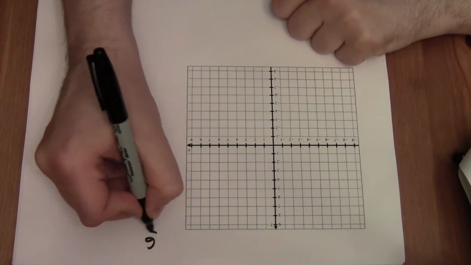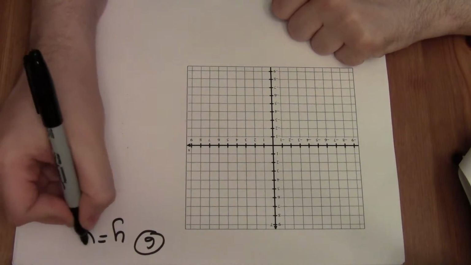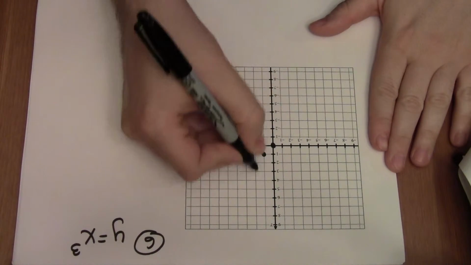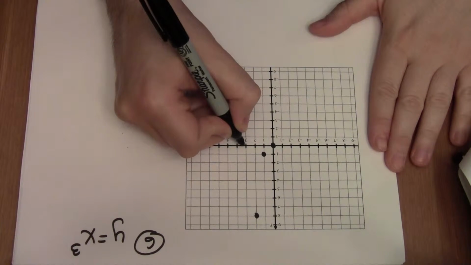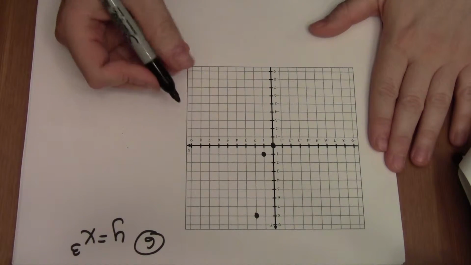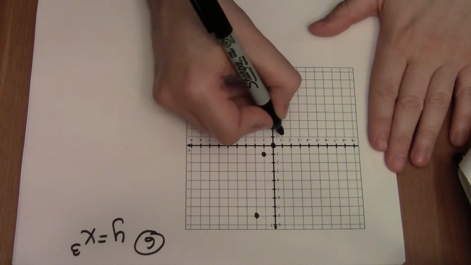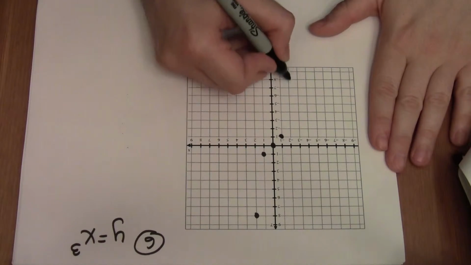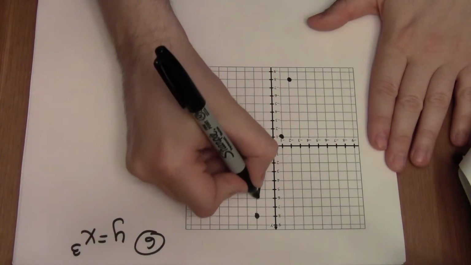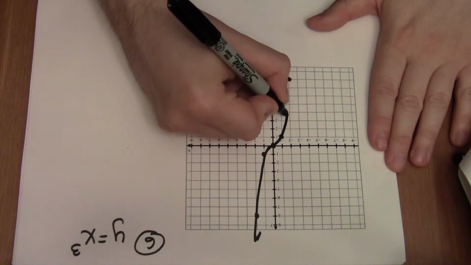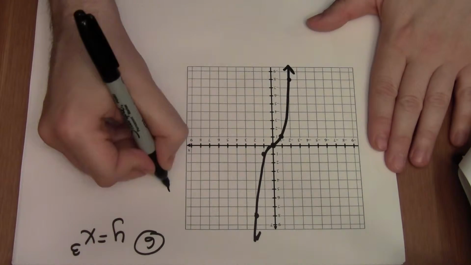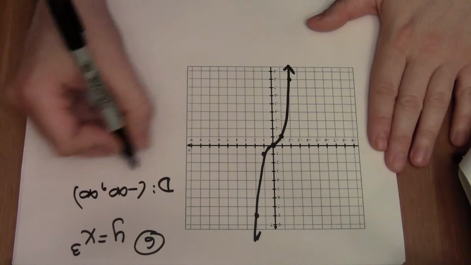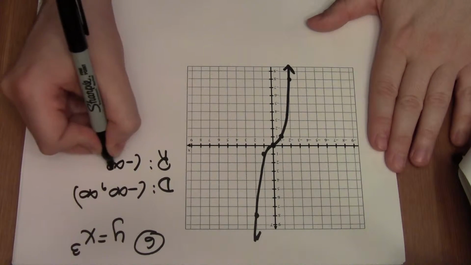Number 6, I'd like to sketch y equals x to the third. 0 cubed is 0, 1 cubed is 1, 2 cubed is 8, 3 cubed is 27, so I'm not going to bother with that. That's off the graph. Negative 1 cubed is negative 1. Remember, when you cube a negative, you get a negative. Negative 2 cubed is negative 8. And connecting the dots, we get something like this. My standard cubic function. My domain is all real numbers, and my range is also all real numbers.